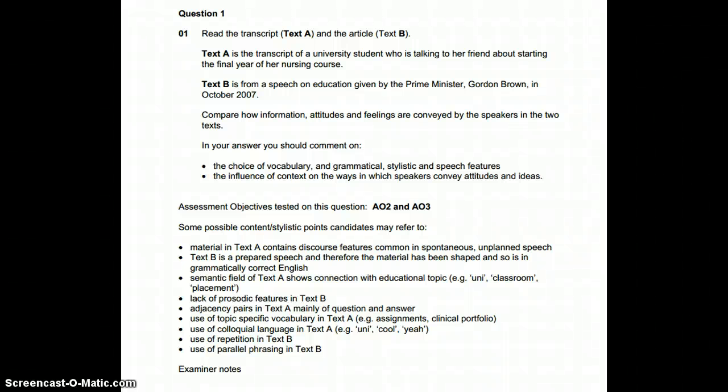Okay, this is a guide to the June 2010 spoken language question. This is a copy of the mark scheme, which suggests what examiners should be looking for when they're marking your response. It says that Text A contains discourse features common in spontaneous, unplanned speech. Text B is a prepared speech, and therefore the material has been shaped, and so is in grammatically correct English.